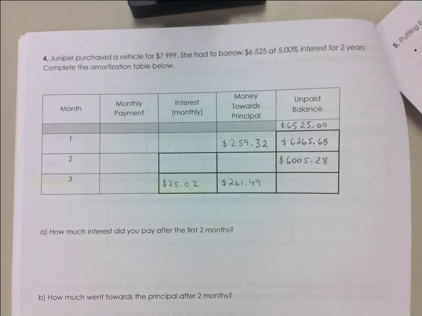Copy this onto page 40 and fill in the blanks. You may have to start at a different month. It may not be month 1. There's something that can unlock something for you.